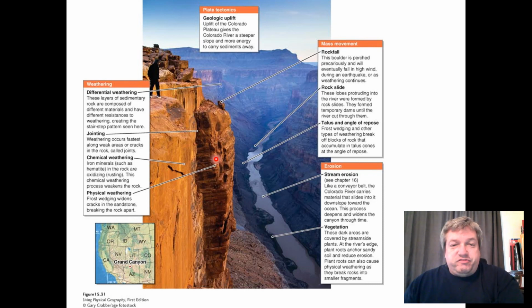These rocks are being broken apart by frost wedging. Every year a little bit more frost breaks in there. In fact, that frost wedging has formed this little rock sticking out that might fall off and roll down. It's a rockfall. Rock slides coming down form these big huge talus angles. The next thing we're going to talk about in the next chapter is erosion. And here, all that weathered material eventually falls down into the Colorado River, which erodes it and moves it. So that's actually next chapter.